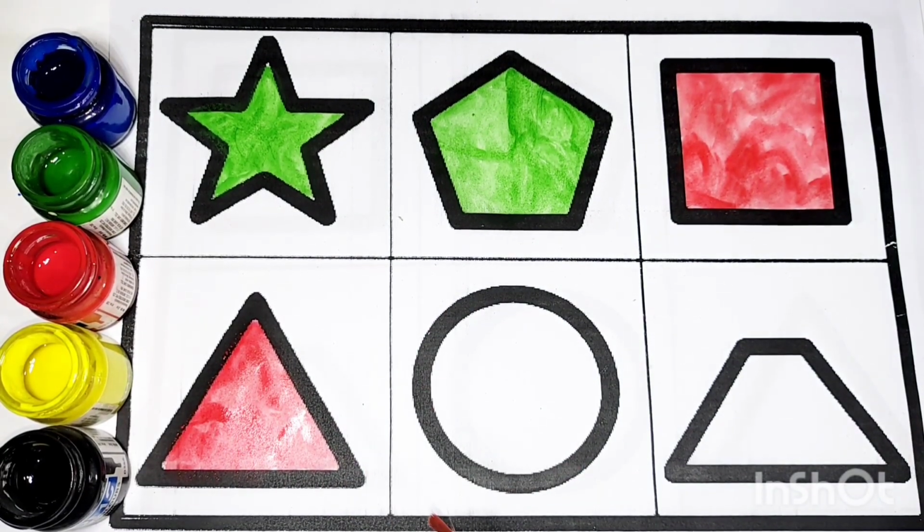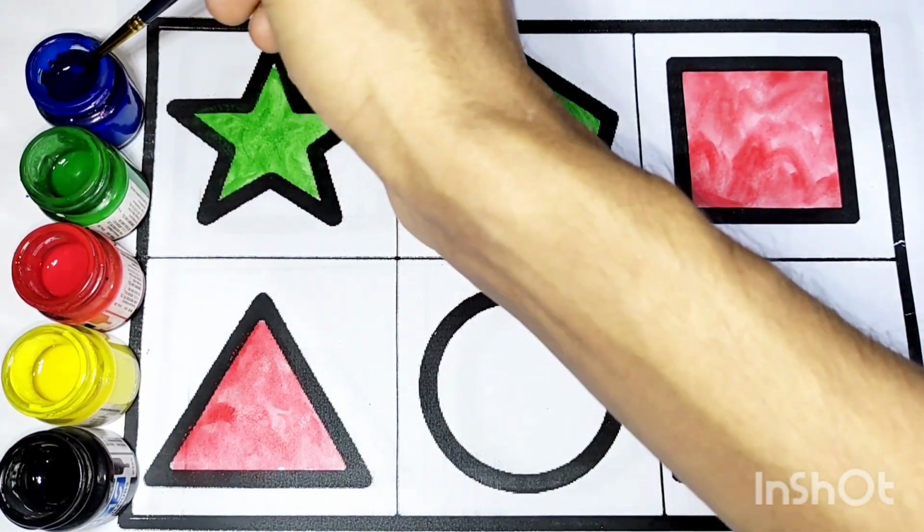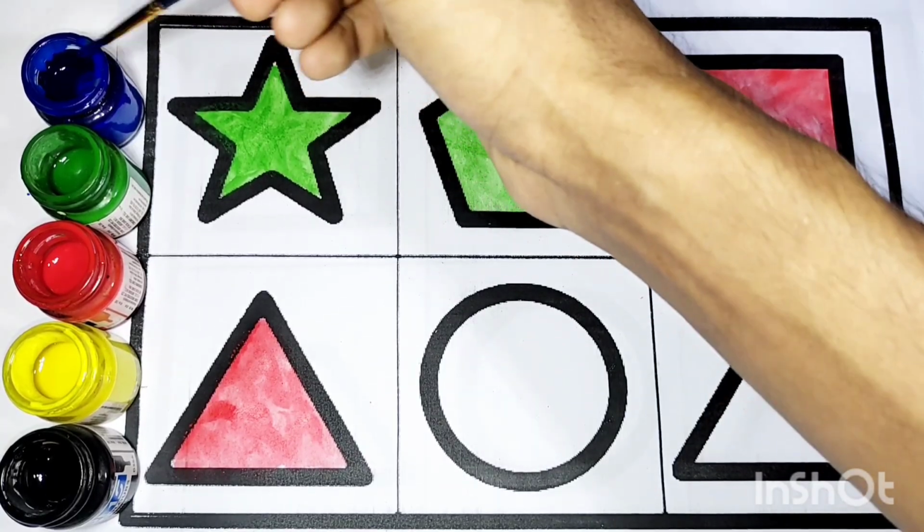The next one is circle. Now we are using the color of blue. Now we are mixing and using the color of blue.